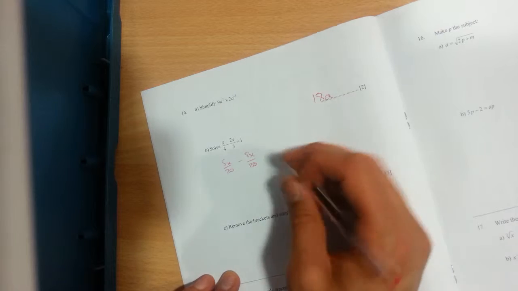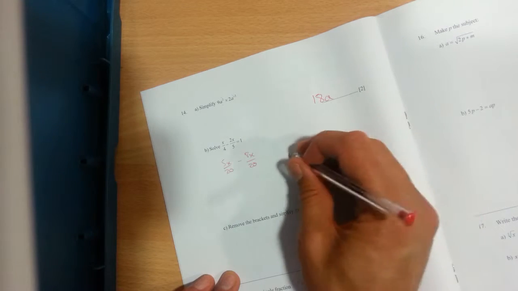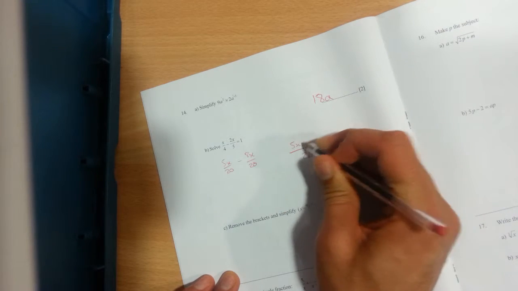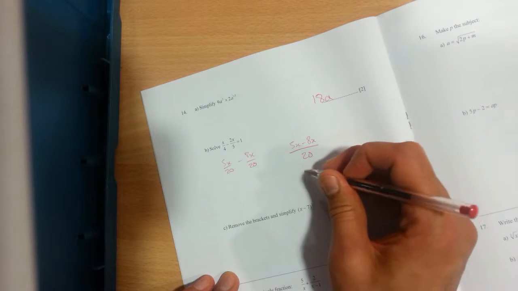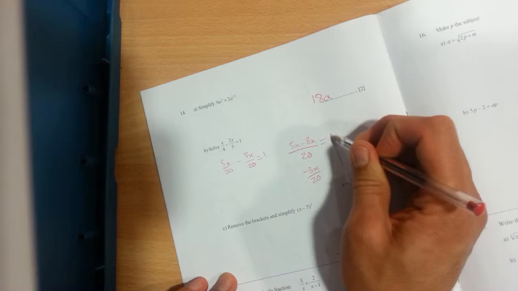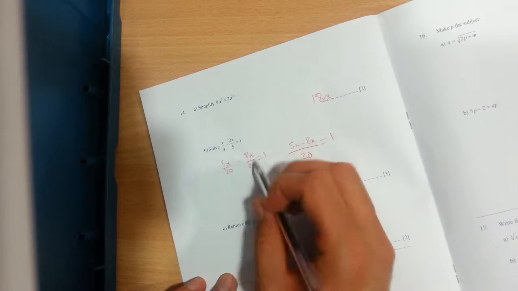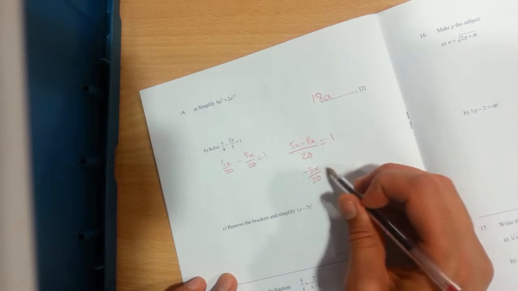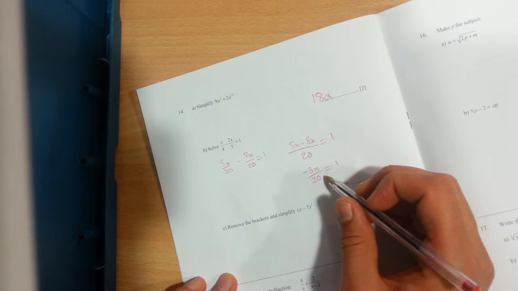When you have two fractions with the same denominator, you can click them together, put it all over 20, so it's 5x minus 8x over 20, which is minus 3x over 20. We've neglected the right-hand side all of this time, and we haven't actually changed the left-hand side, we just combined it. So now we've got minus 3x over 20 equals 1.